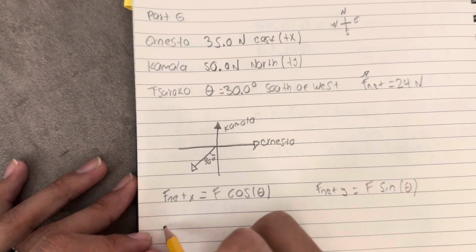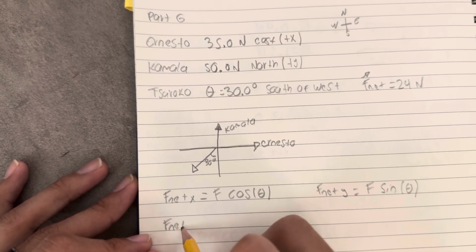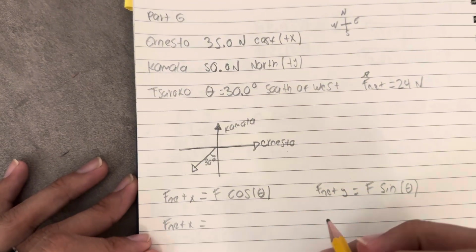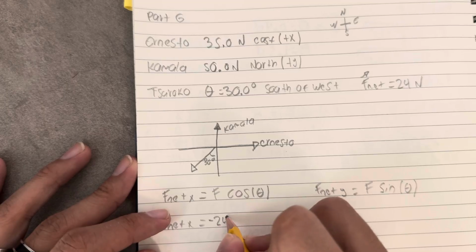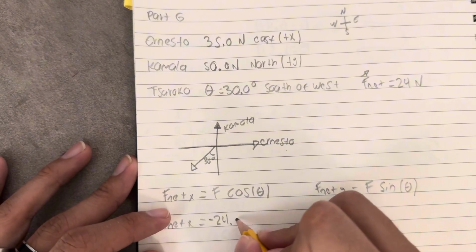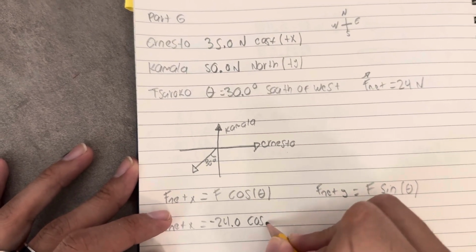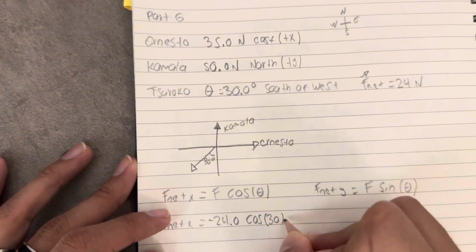So F net x is equal to minus 24.0 cosine of 30 degrees.